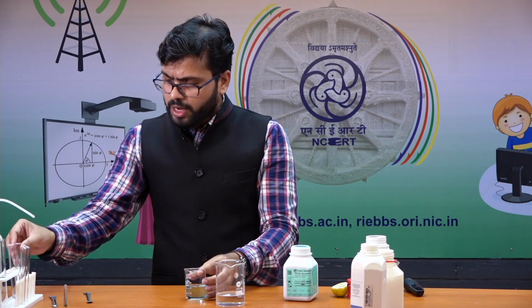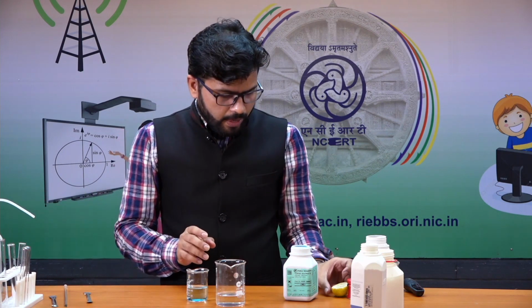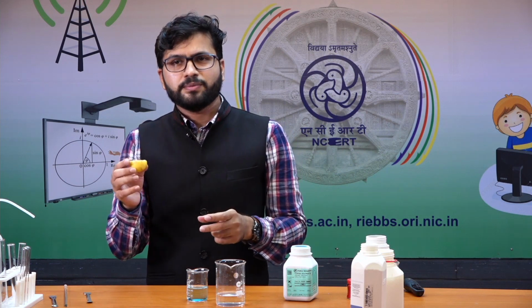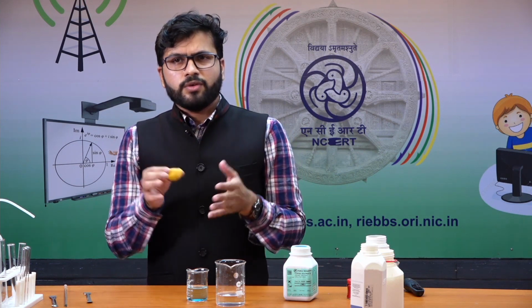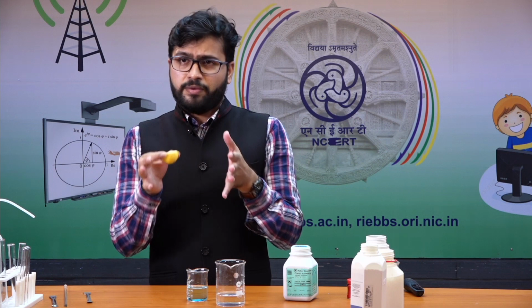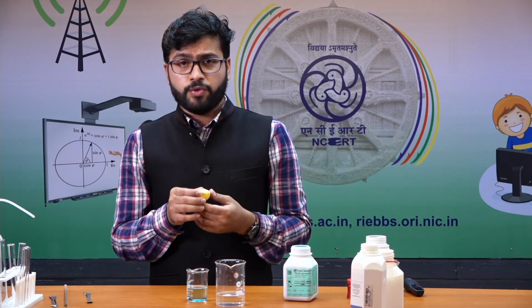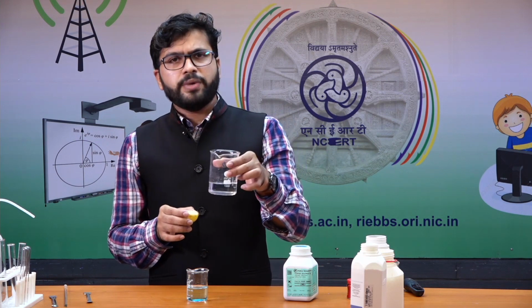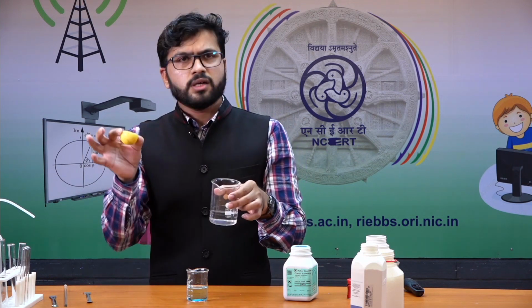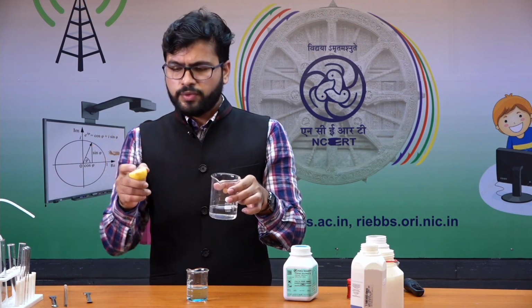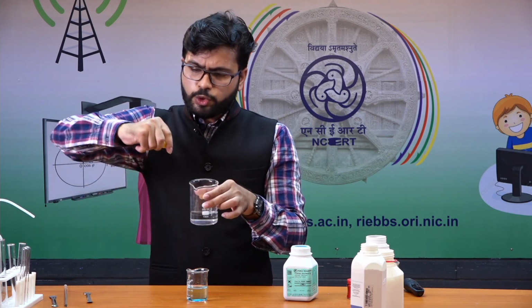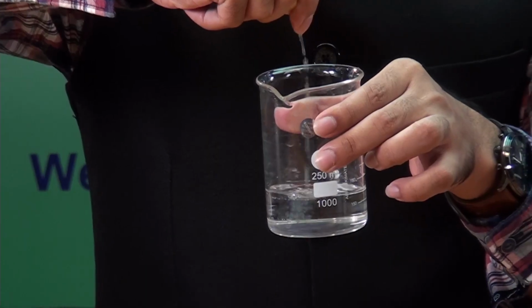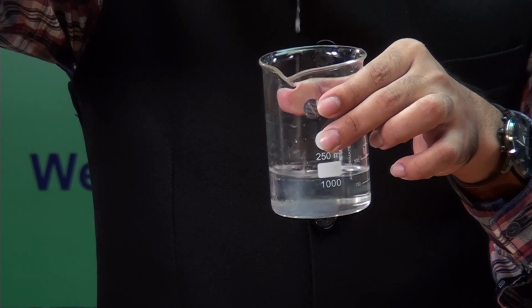If you go to some other experiment also, I have a lemon in my hand. You must be feeling very thirsty. If you are feeling thirsty, I can prepare lemonade for you, or I can give you a process to prepare lemonade. In a beaker, I have water. On my right, I have a lemon. So what I'll do, I'll squeeze the juice into it and let us see what happens.